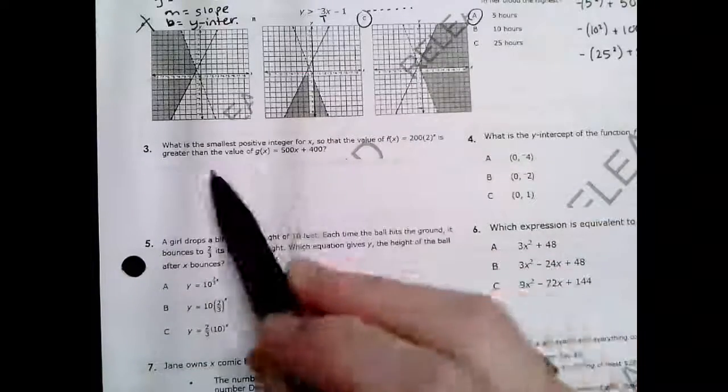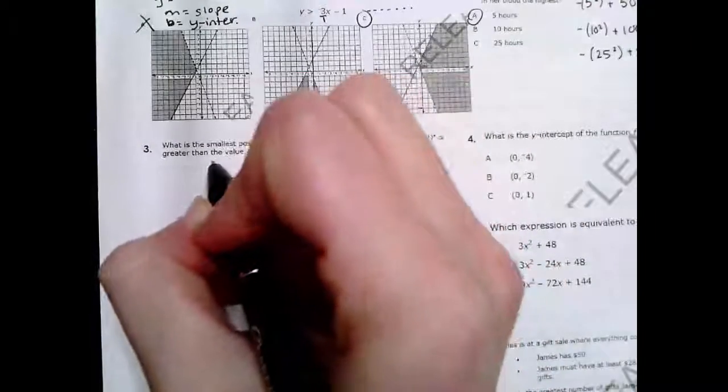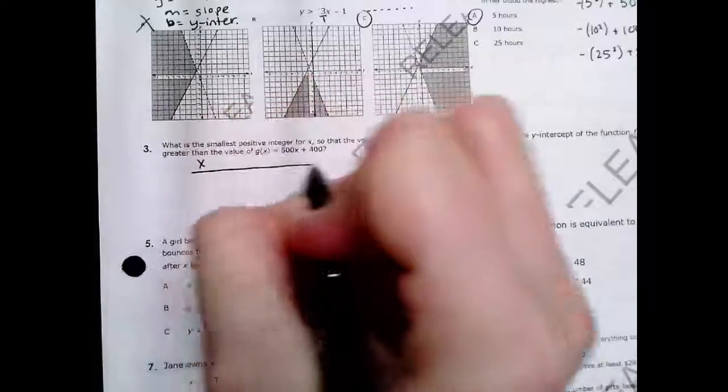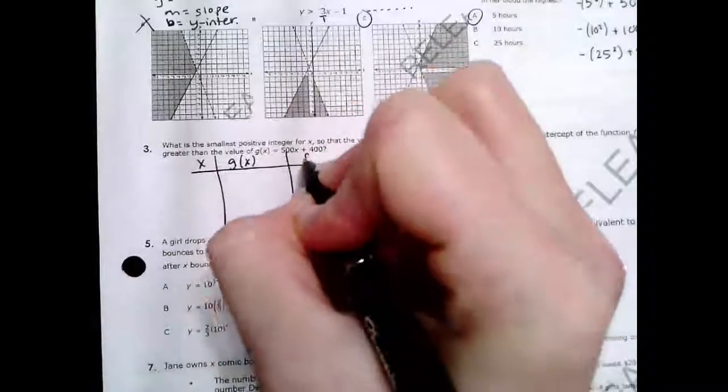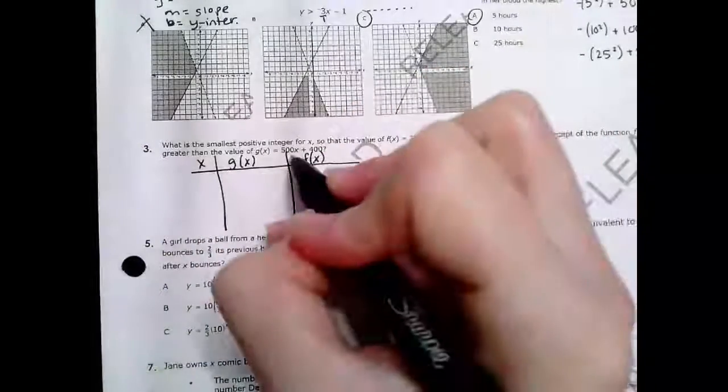Number 3, what is the smallest positive integer for x so that the value f of x equals 200 times 2 raised to the x is greater than the value g of x equals 500x plus 400? So again, what is the smallest positive integer for x so that the value of this function is greater than the value of this function? So let's make an xy table. So I have a g of x and I have f of x. And I want to know when f of x is greater than g of x.